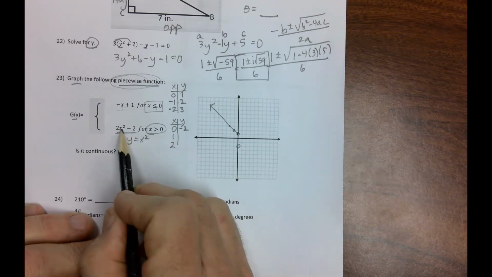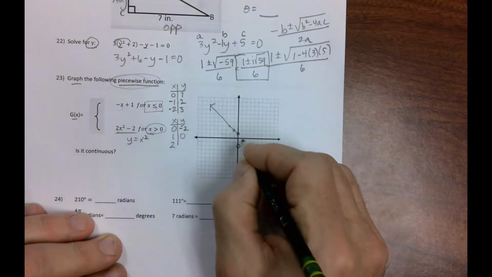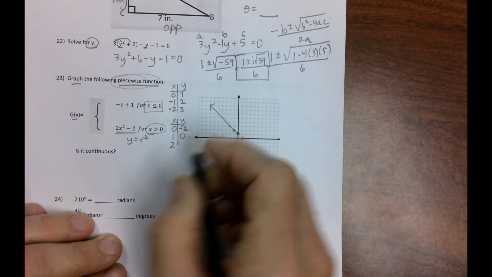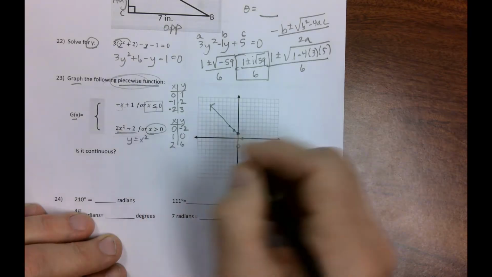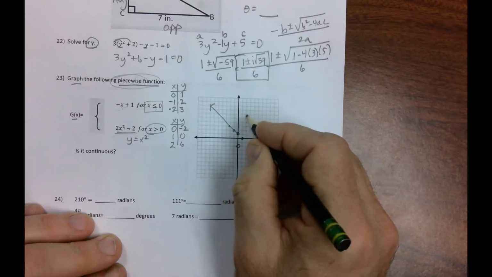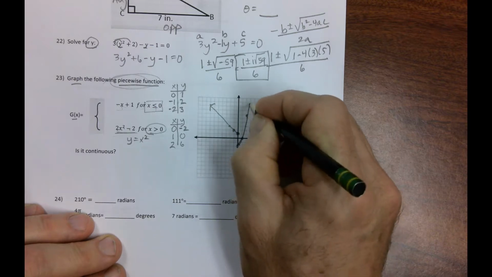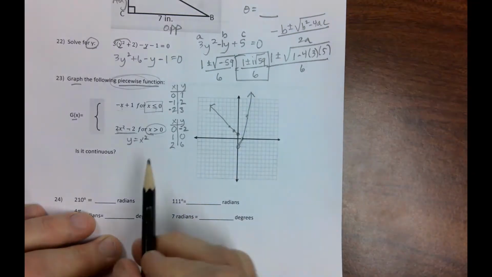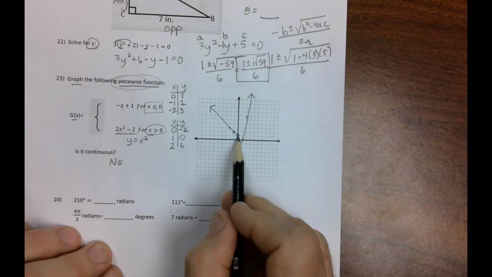1 squared is 1 times 2 is 2, 2 minus 2 is 0. So that would go right here. And then 2 squared is 4, 4 times 2 is 8, 8 minus 2 is 6. So 1, 2, 3, 4, 5, 6. And again, we know it's a parabola, so it's going to be shooting up pretty quickly like that. All right. So, is it continuous? No. Why? Because there's a break right here.